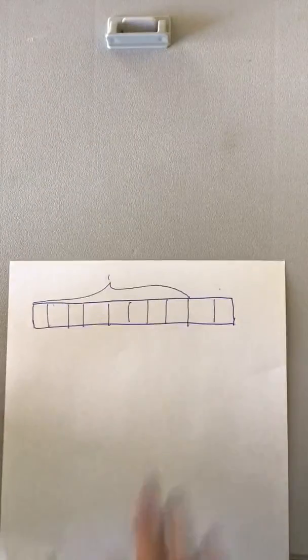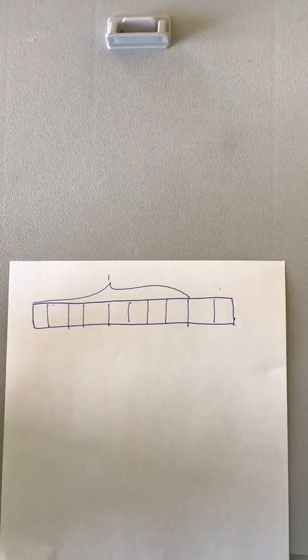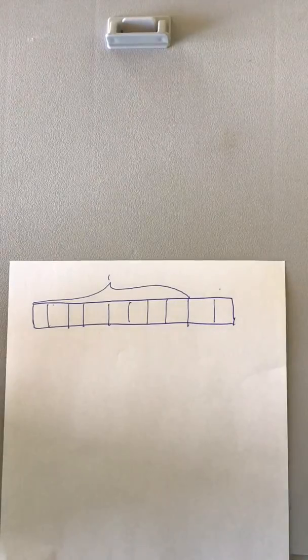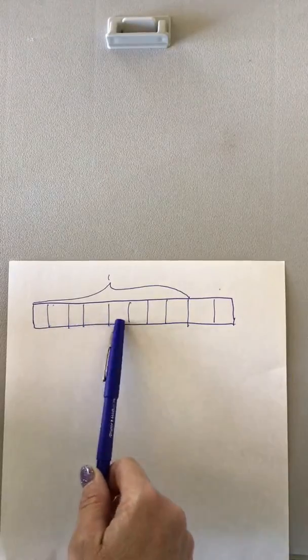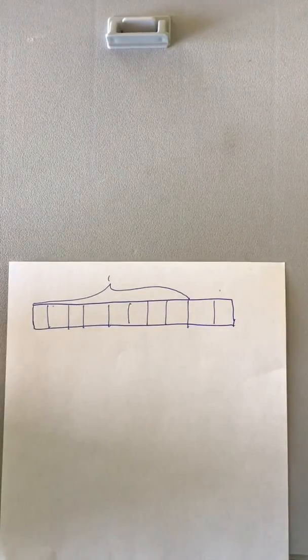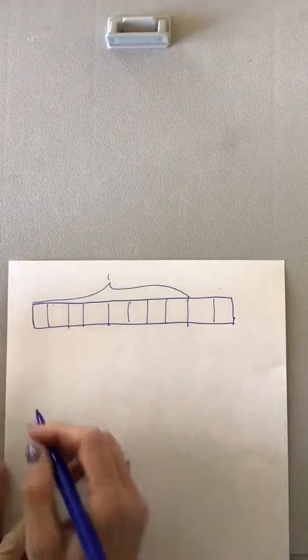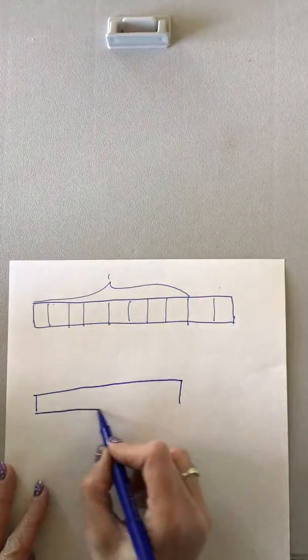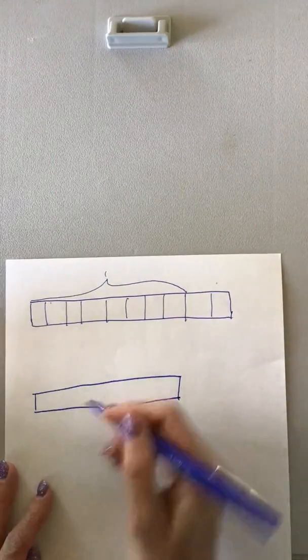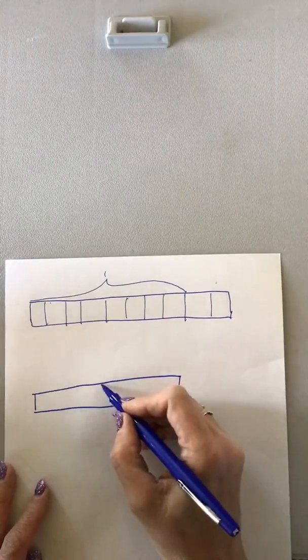Okay, boys and girls, I want you to draw a tape diagram that looks like mine. First start off, we're gonna draw 1, 2, 3, 4, 5, 6, 7, 8. I want you to draw a fraction bar. I'll draw it with you. Okay, draw your fraction bar. Got it? Okay, break it in half.